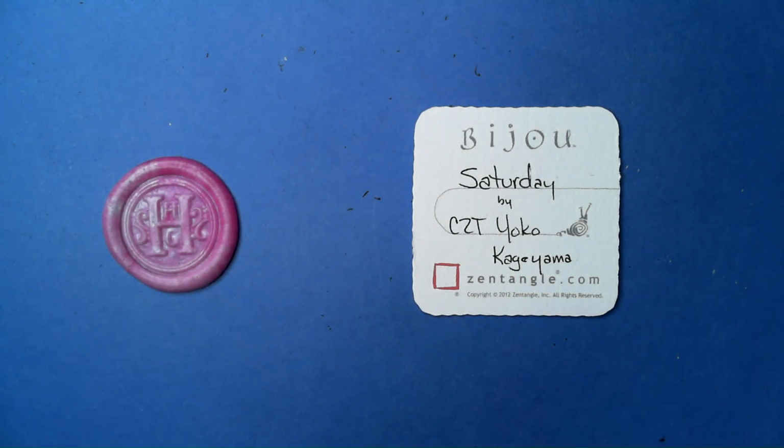And part of me was also thinking today's Tangle Saturday. No, today is Thursday, but well, I guess since I'm making this on a video, any day can be Saturday. Depends on which Saturday you're watching it on.